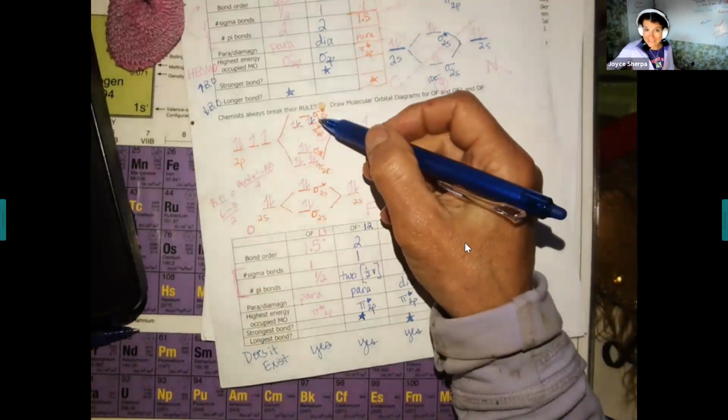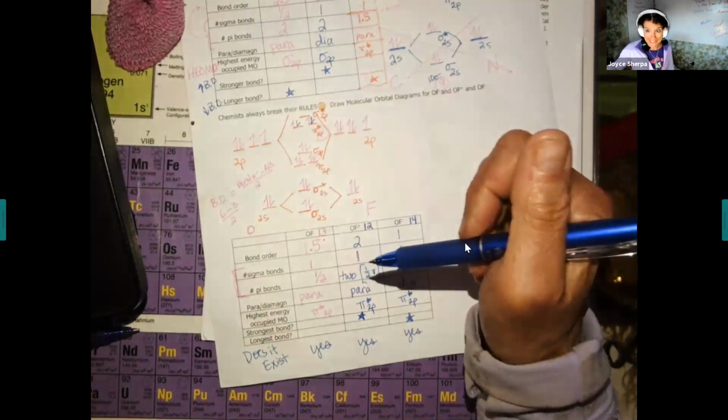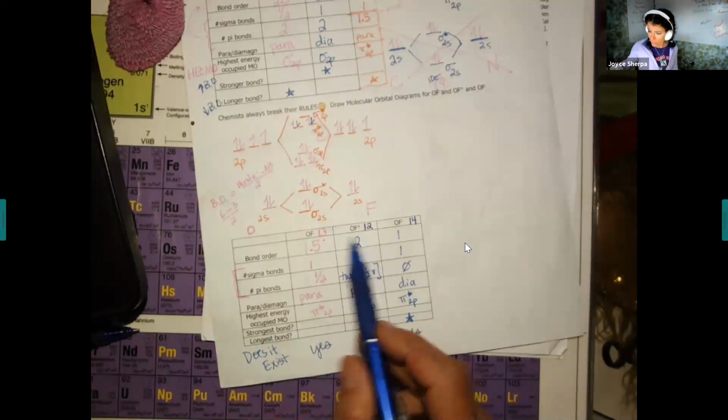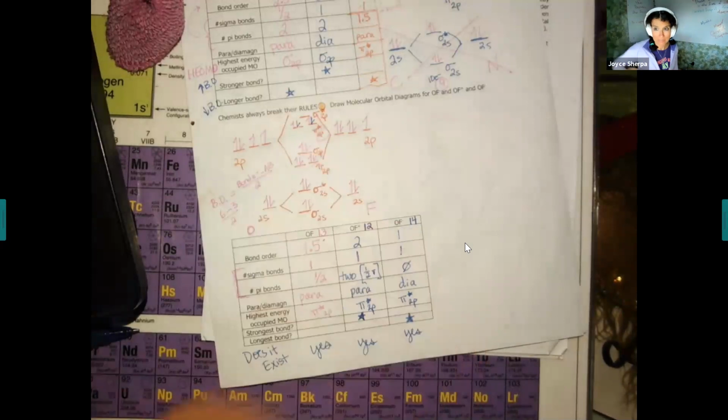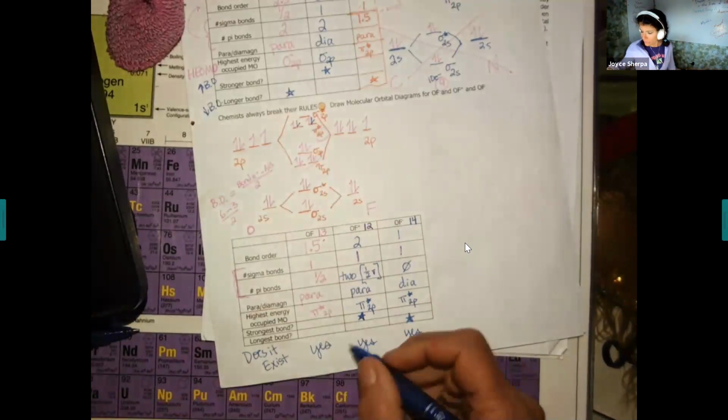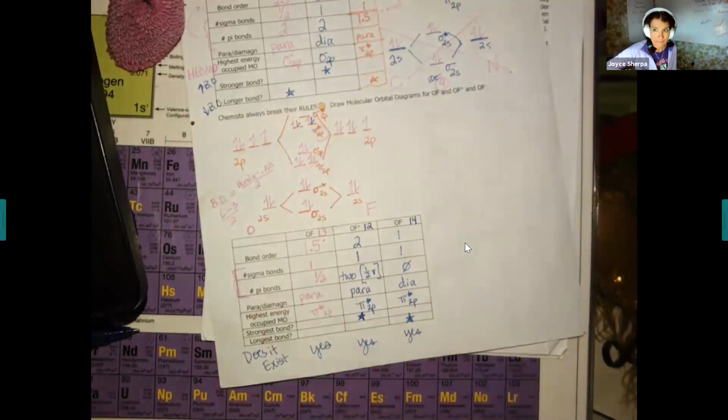When you start putting things in the antibonding, you start destabilizing. And that's the key to this theory. It's why it works, because now we have destabilized stuff. The strongest is going to be the OF positive because it had the least up there in the destabilizing. You can also look at the bond order. Questions?